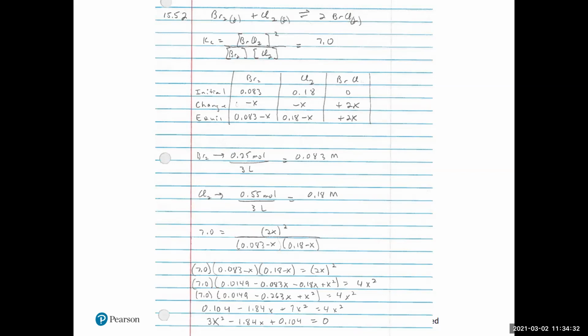So we've gotten our equilibrium expression written, products over reactants, we've got the right exponents on those. And next we're going to create that little table that we've talked about a bunch of times. So we have our initial row, we have our change row, we have our equilibrium row, and all of these are considered to be molar concentrations. And then we have the columns, the reactants, the Br2, the Cl2, then the product, the BrCl.